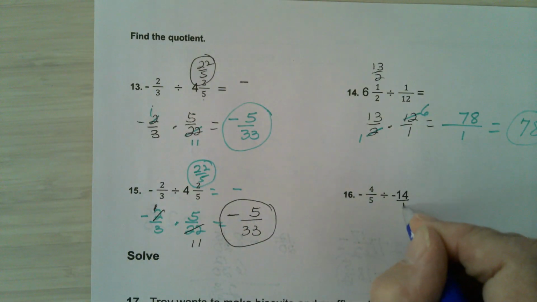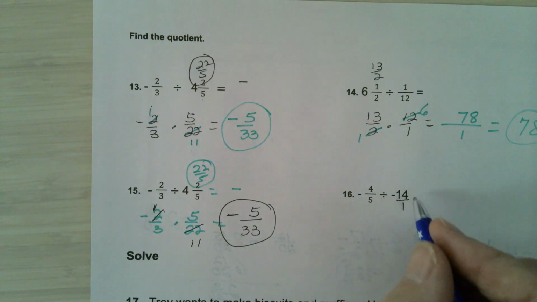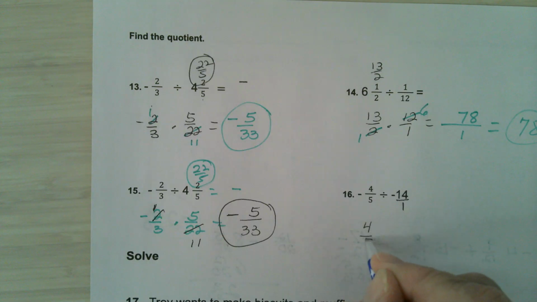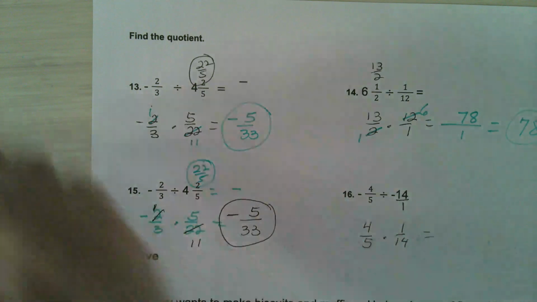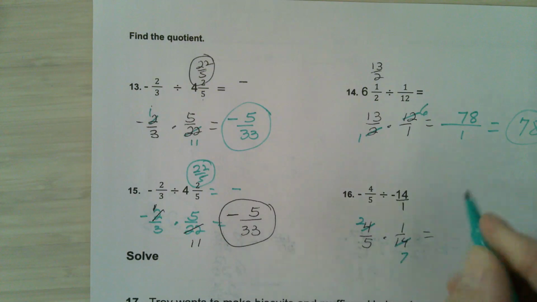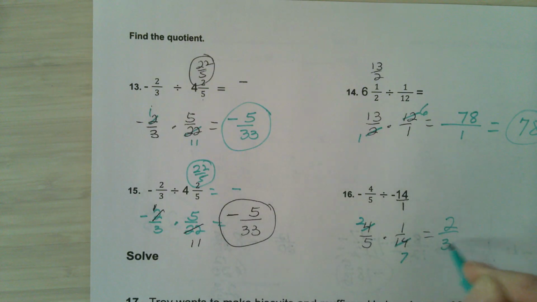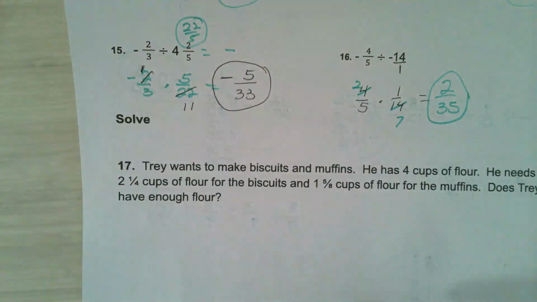Gently pick it up and put a 1 underneath it when you have a whole number. So negative divided by negative is positive. 4/5 times 1/14. Well, 2 divides them both, and you end up with 2/35, and it is positive. Any questions?